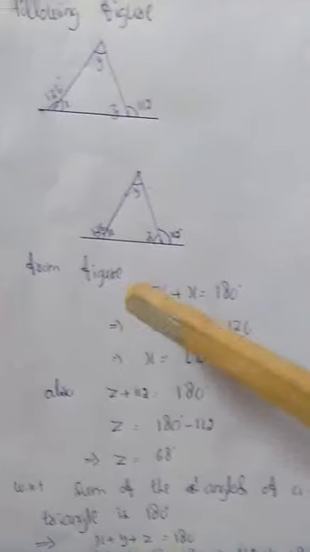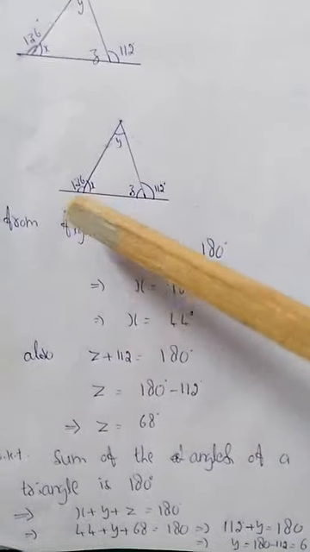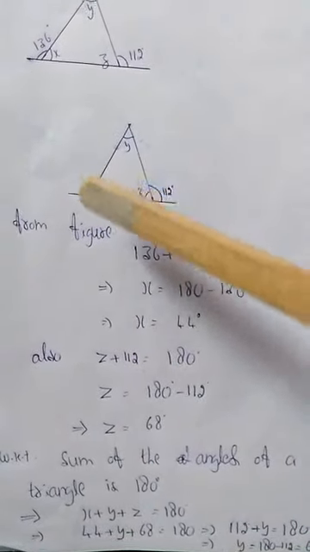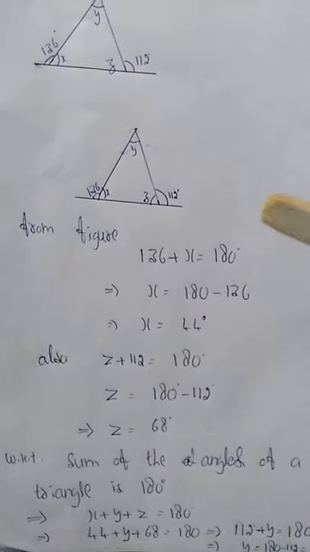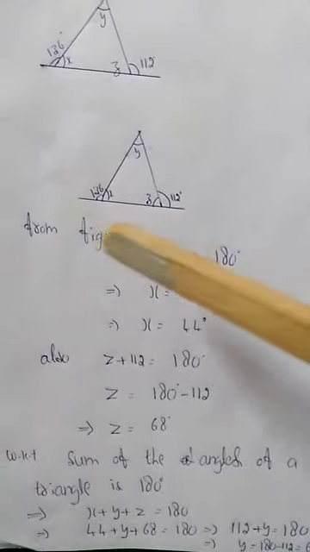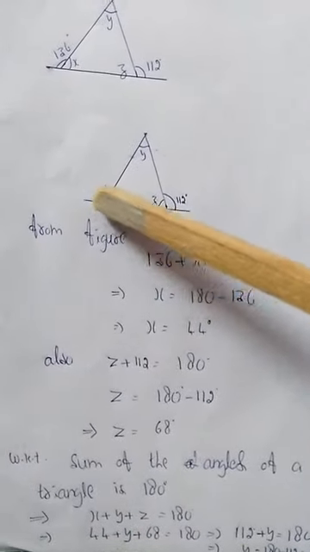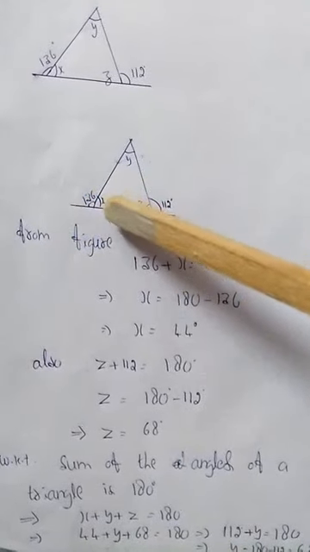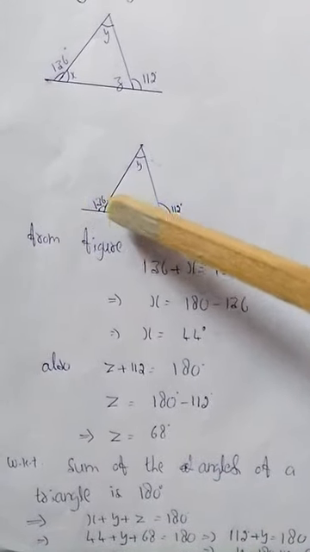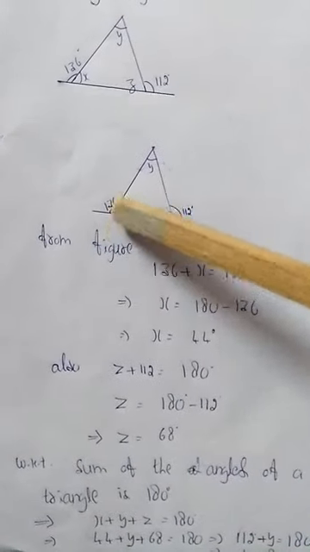Draw the rough figure, and from this figure we can say 136 plus x is equal to 180. Why? Because it is a straight angle, nothing but a linear pair. Linear pair means the sum of a linear pair is equal to 180, or we can remember it is a straight angle.